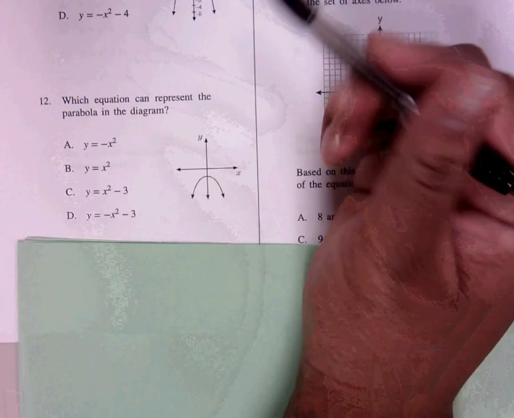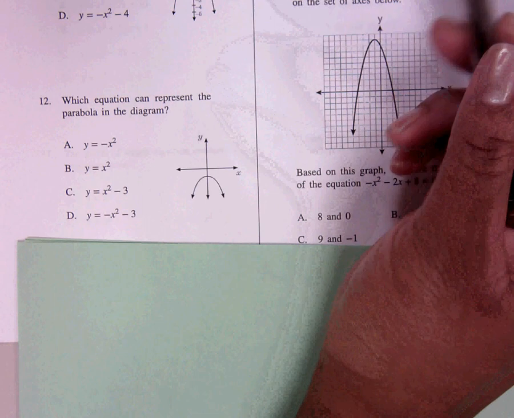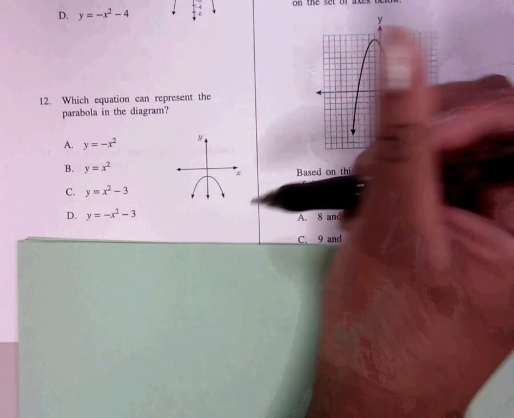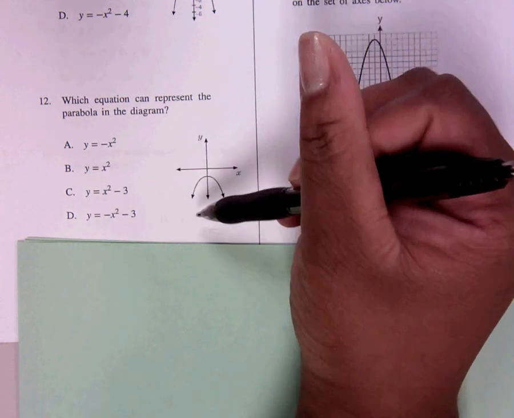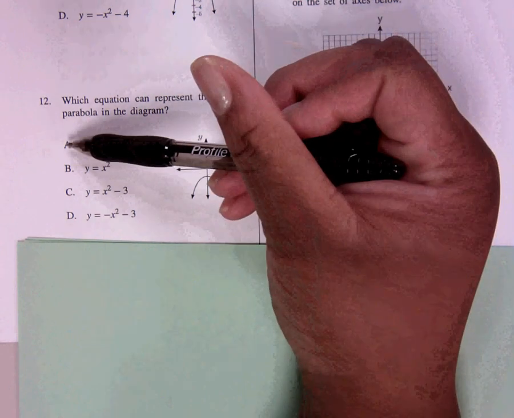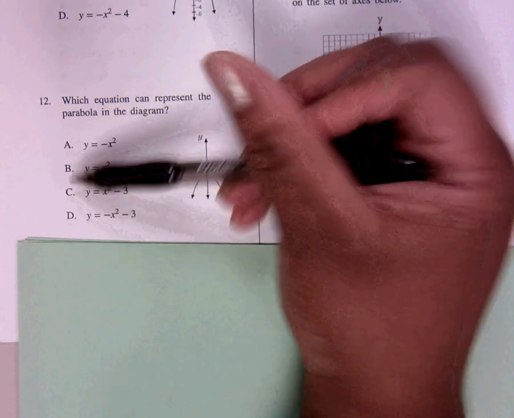Number 12. Which equation can represent the parabola in the diagram? Well, again, it's pointing down, right? So it has to have a -A. That means either A or D. B and C are eliminated.